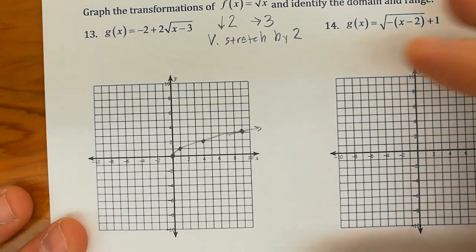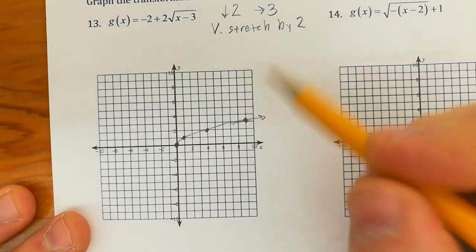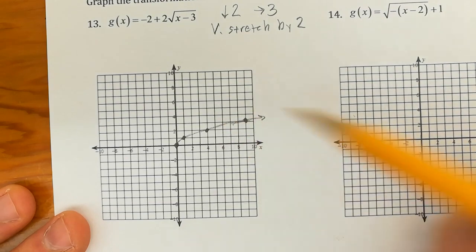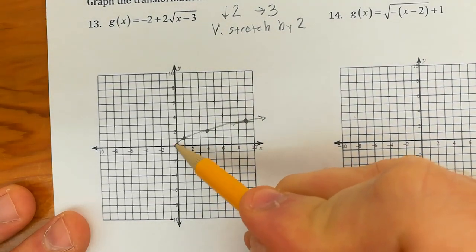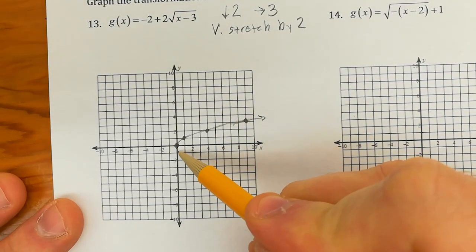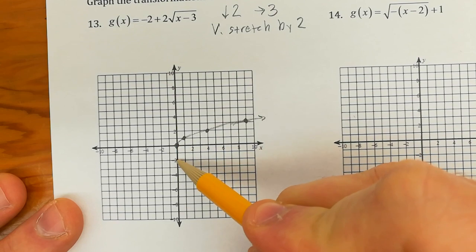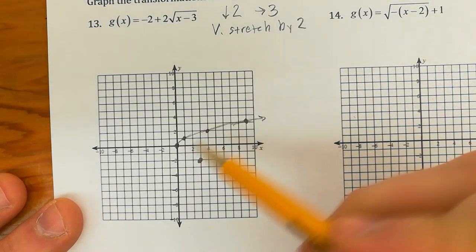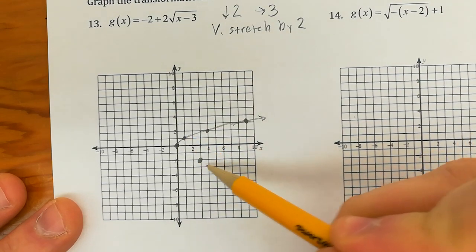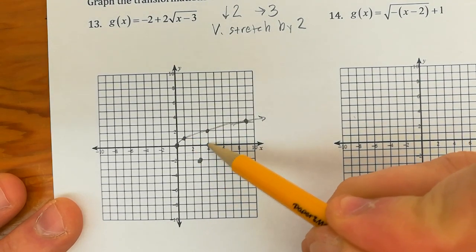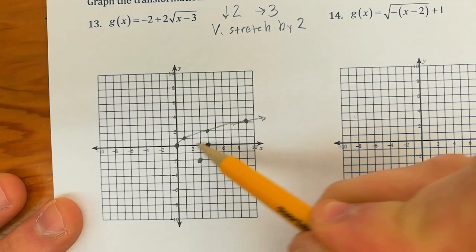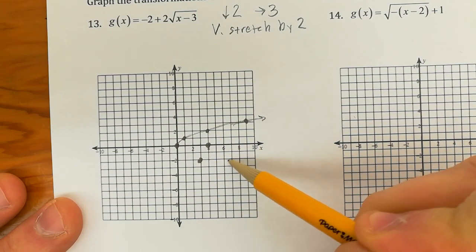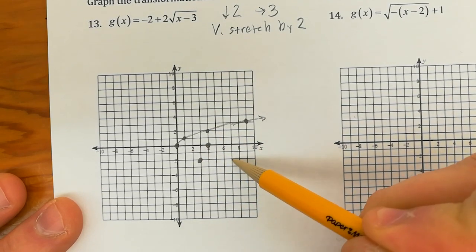All right. So now let's apply this transformation to the parent graph. So we're going to take this point at (0, 0) and move it down 2 and then right 3, right there. And now there's a vertical stretch by 2, so instead of going over 1, up 1, I'm going to go over 1, up 2. Instead of going over 4, up 2, I'm going to go over 4 from this point, up 4.